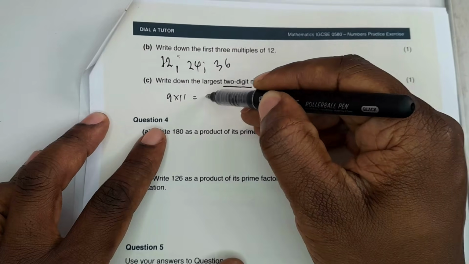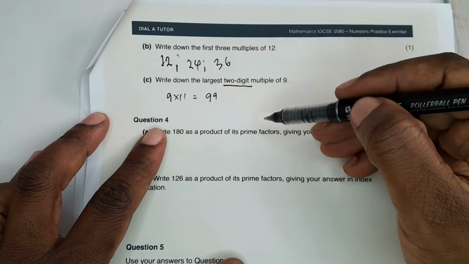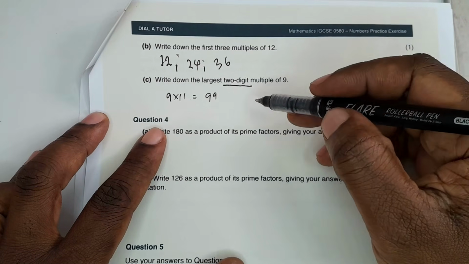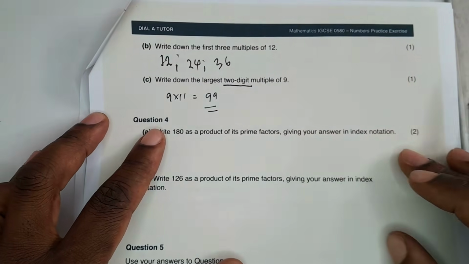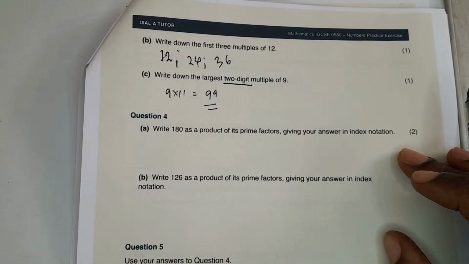What are you going to get? You're going to get 99. The moment you say 9 times 12, you are bound to get 108, which is now a 3-digit number. So 99 is the largest 2-digit multiple of 9.